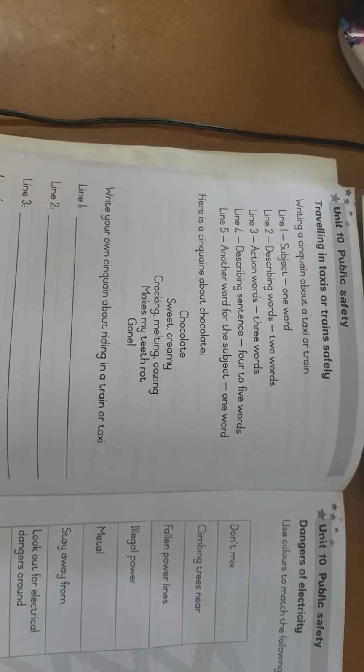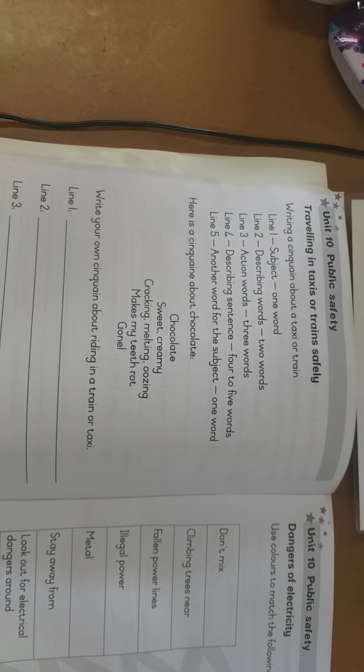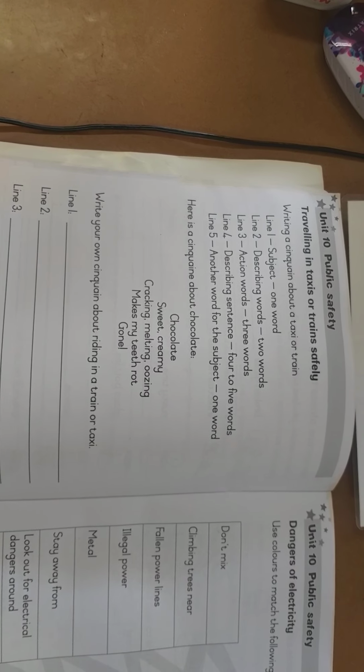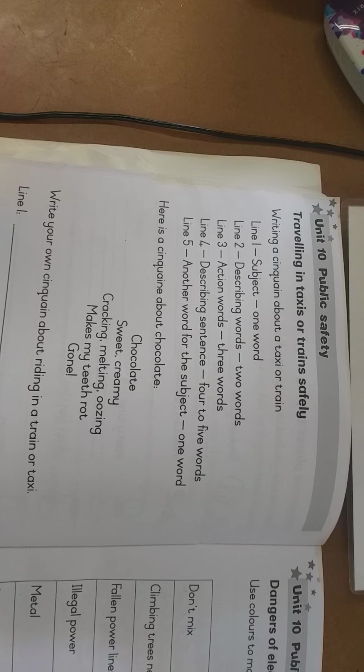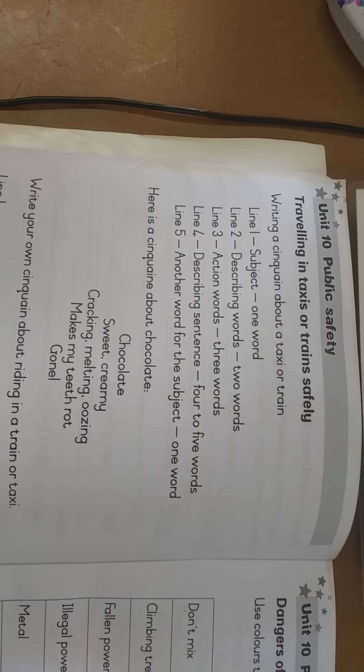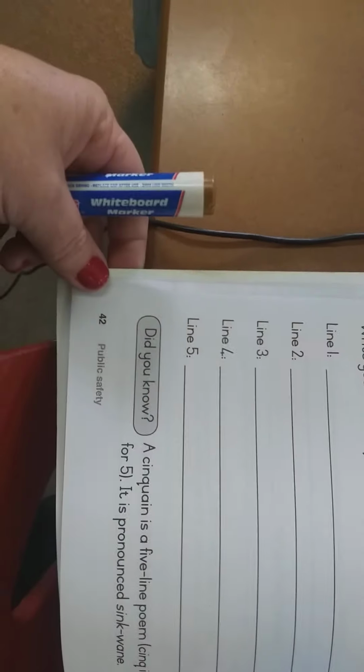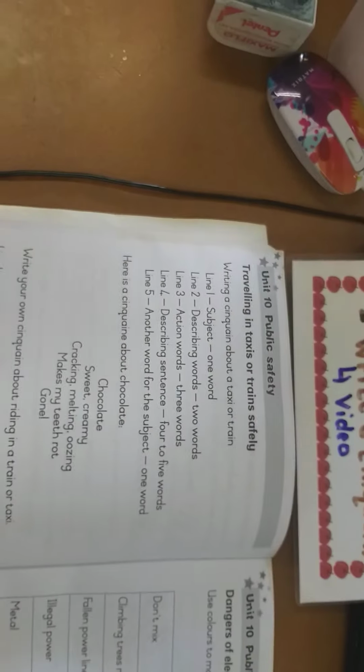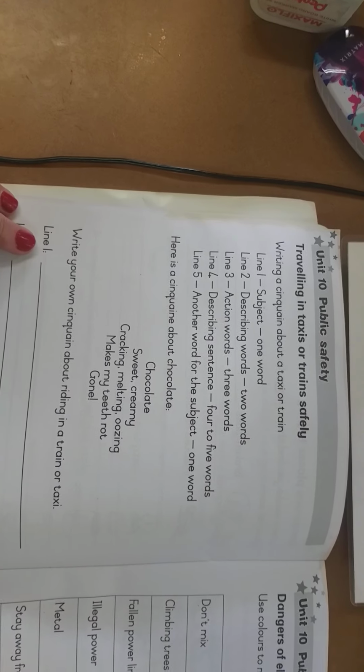All right, guys, we're going to do that poem, which is called a Cinquain. A Cinquain is a type of poem that follows a very specific formula or set out. The reason why we're doing it is we are asked to do a Cinquain in our top class workbooks on page 42. But we're not going to do it in our workbook today. We're first going to do it in rough.